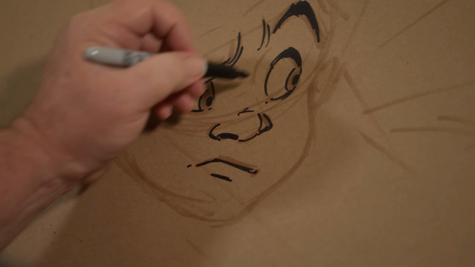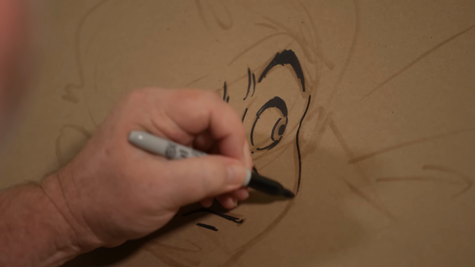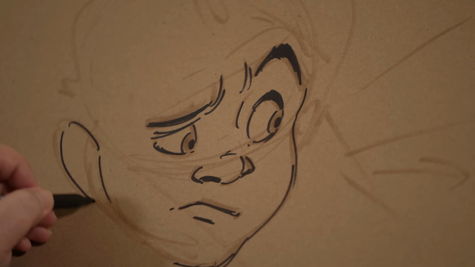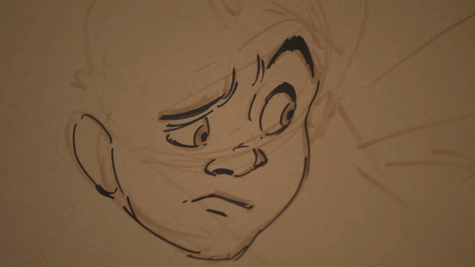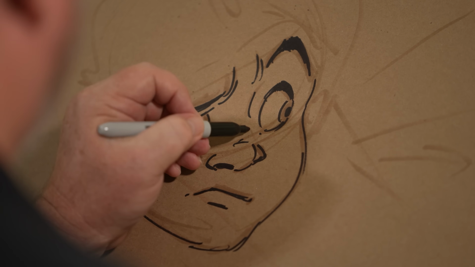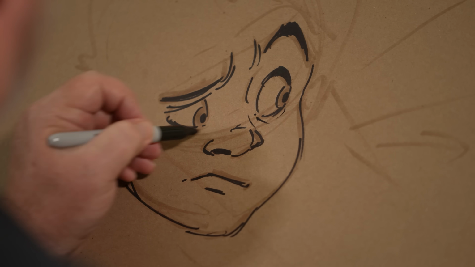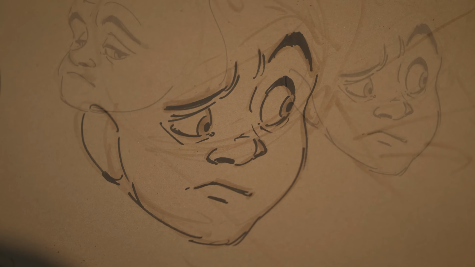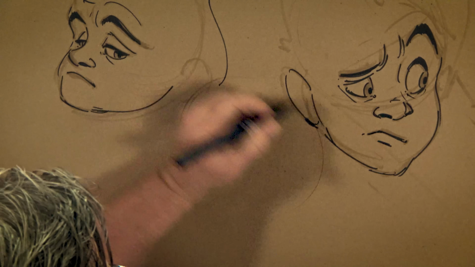Just like so. So you can be somewhat cartoony. We're being a little bit cartoony here. But still follow real world structure. That makes it more believable.